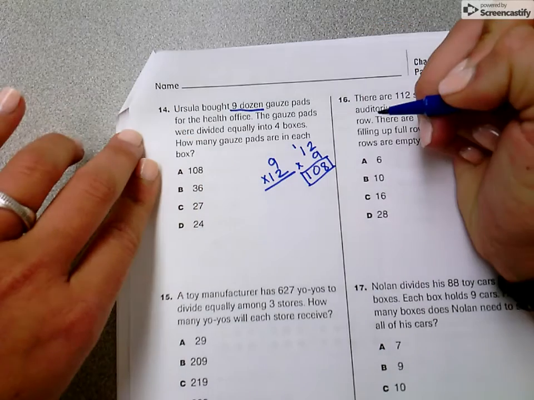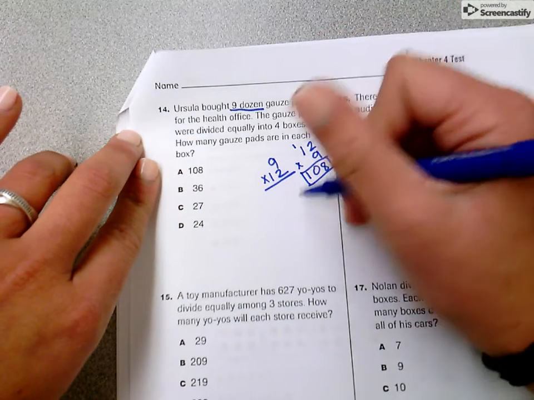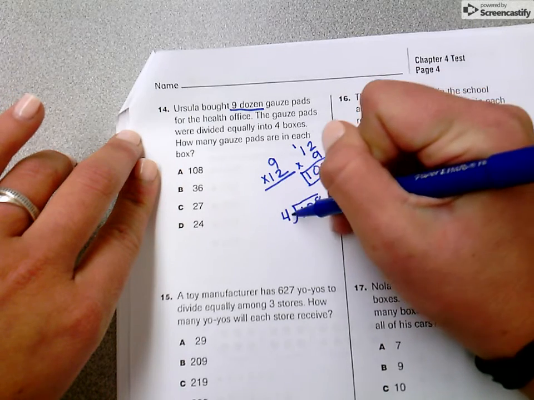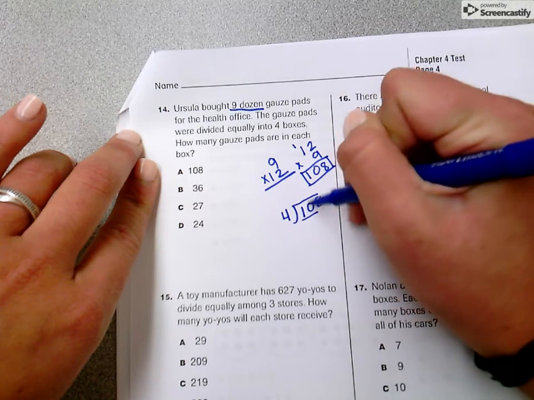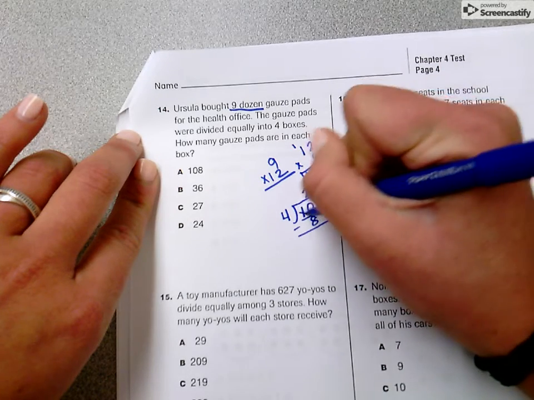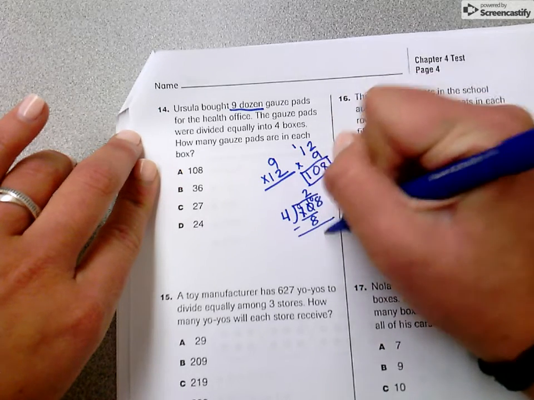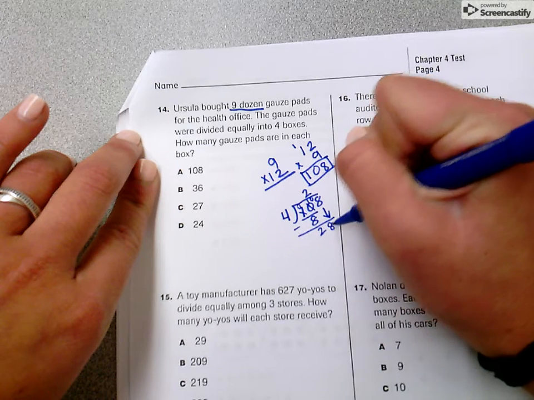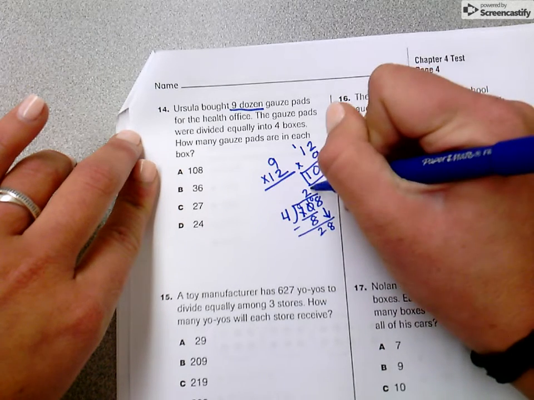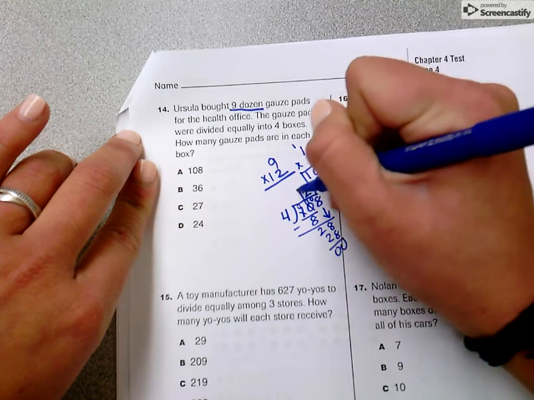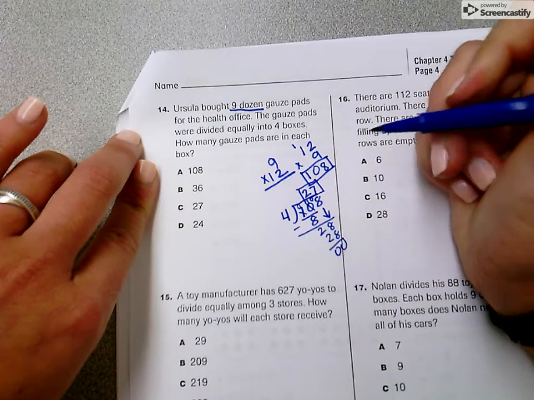And then they're divided equally into 4 boxes. So you want to do 108 divided by 4. 4 can't go into 1, but it can go into 10 twice. 2 times 4 is 8. Subtract from 10. You get 2. 4 can't go into 2, but you can bring down your 8. 4 can go into 28 a total of 7 times. 7 times 4 is 28. There are no remainders, and there's about 27 gauze pads in each box. So C.